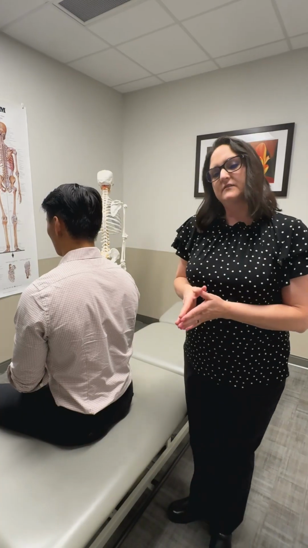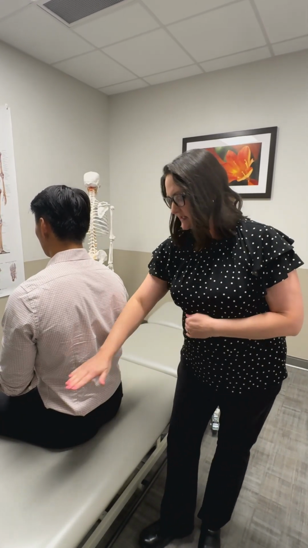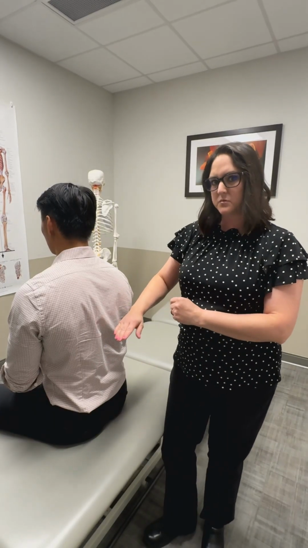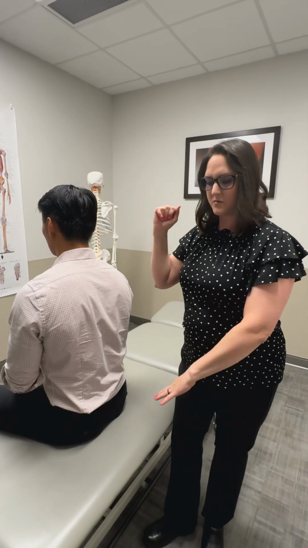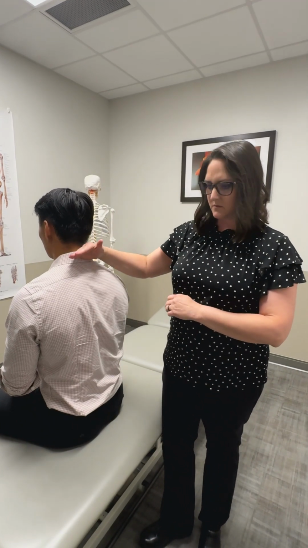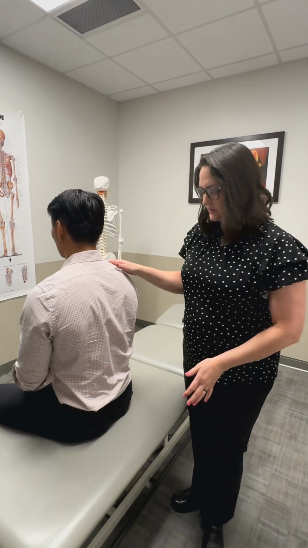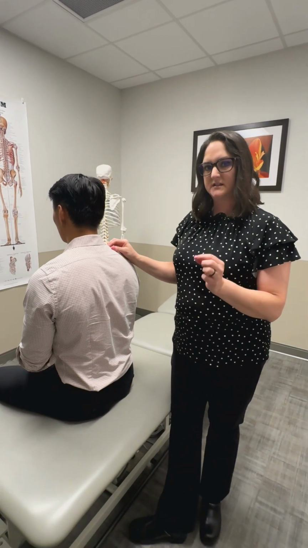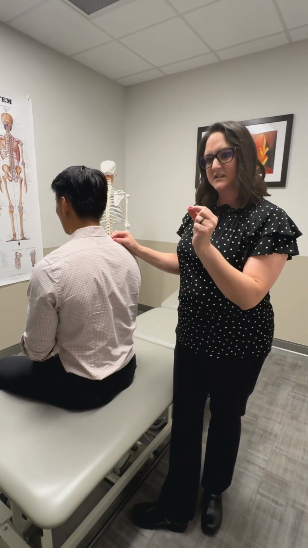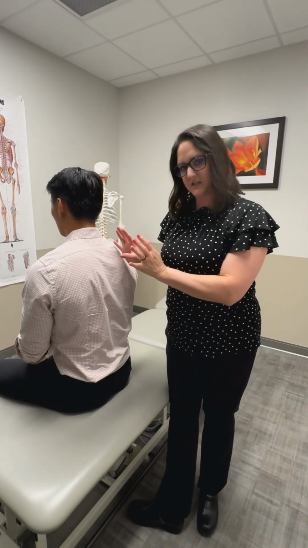So the first question you have to ask yourself is, did it feel like the restrictions were worse in the upper or lower half of the body? T12's kind of your cutoff point. So what we have to remember is we want the most localized, hardest end-feel restriction, not the diffuse tissue texture changes.